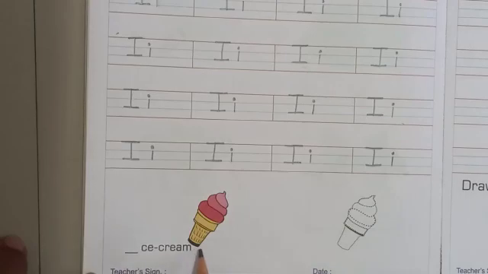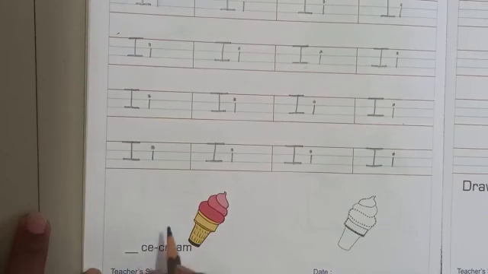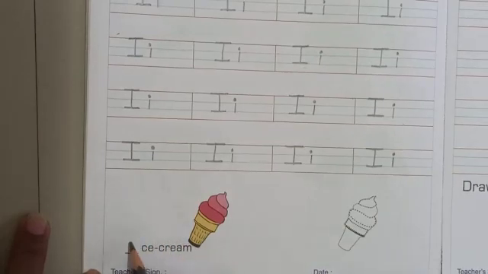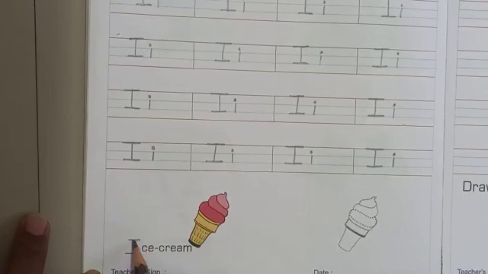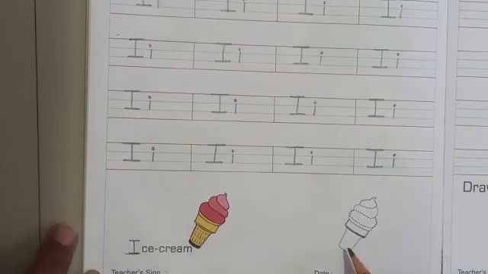Now tell me children, which picture is this? Yes, this is a picture of an ice cream. So we will write capital I here. First we will make slipping line, then standing line, then again slipping line. Capital I for ice cream.